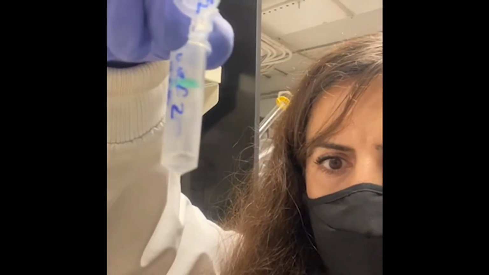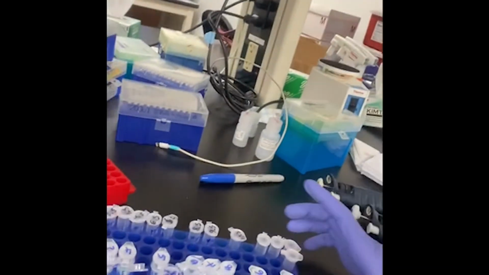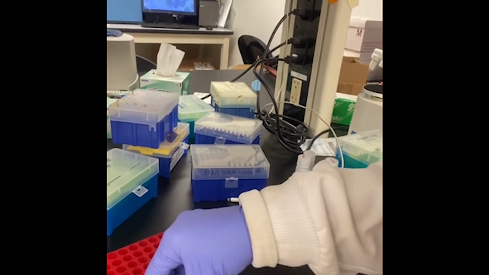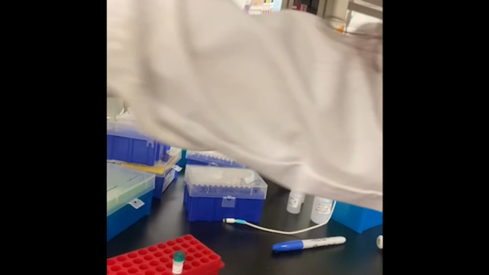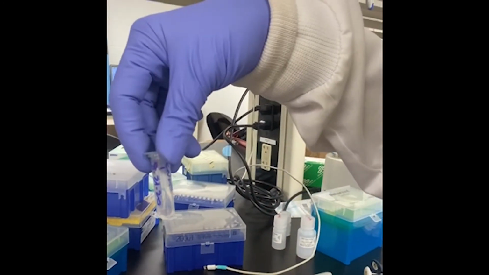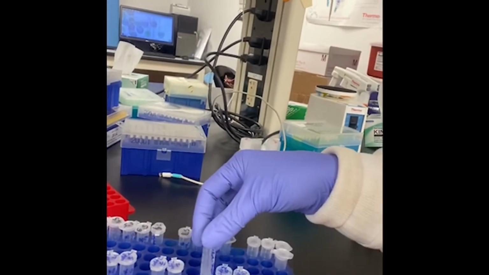Now RNA is in this liquid. So now we eluted our RNA, and I'm going to discard the columns. I don't need them anymore because I got my RNA here in these tubes.